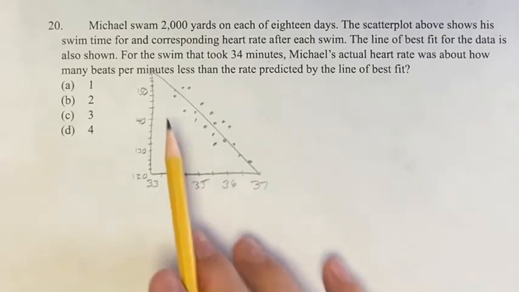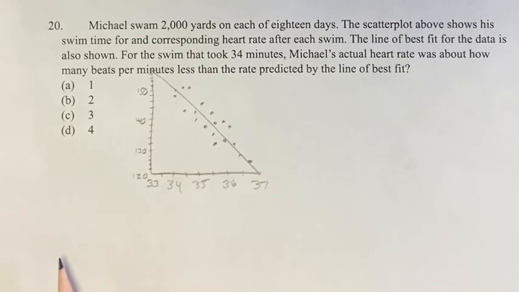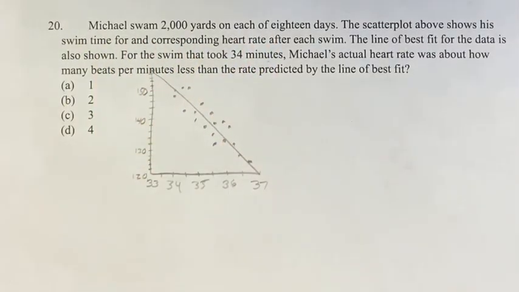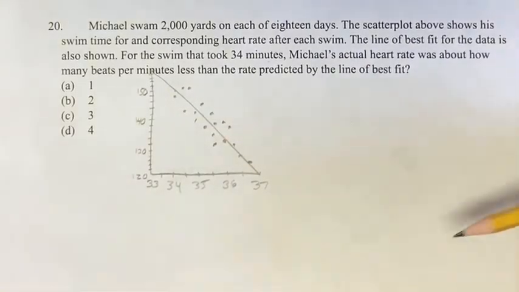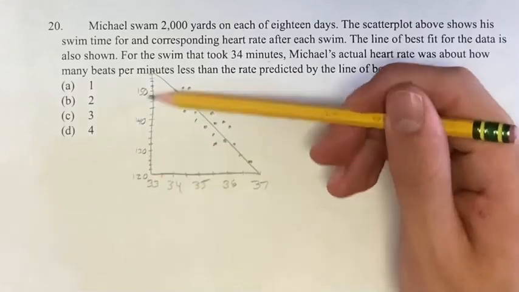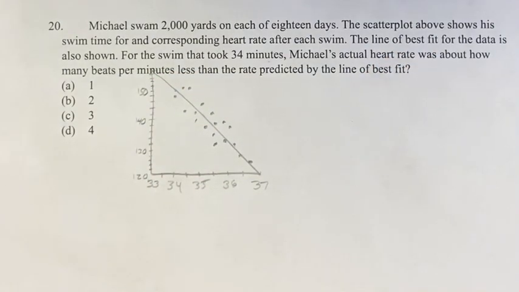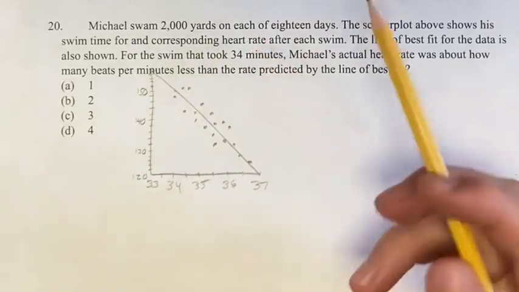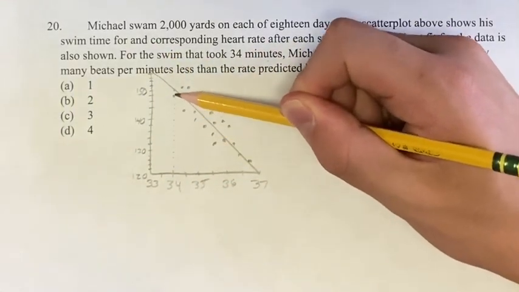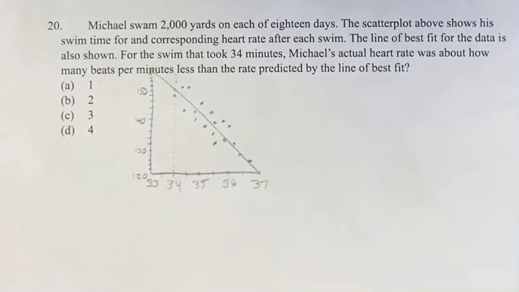In this problem, we're given this graph, which is indicating that Michael swam 2,000 yards on each of 18 days. This scatter plot is showing the swim time and the corresponding heart rate for each swim. We have the line of best fit. We're asked about the swim that took 34 minutes. So we have 34 right here, so that's going to correlate with all of the values on this vertical line.